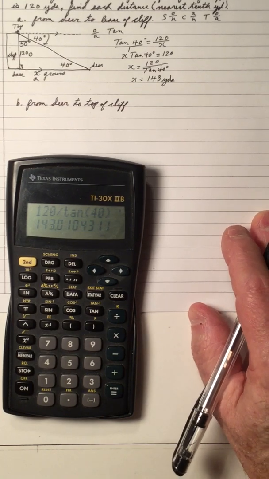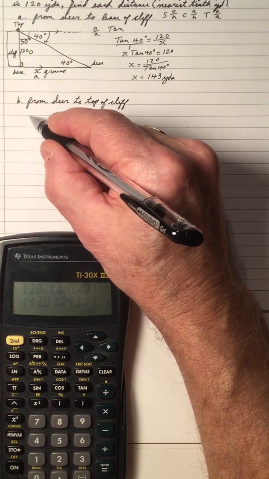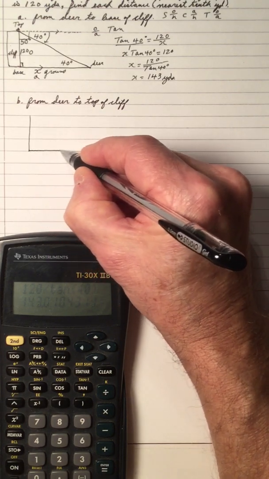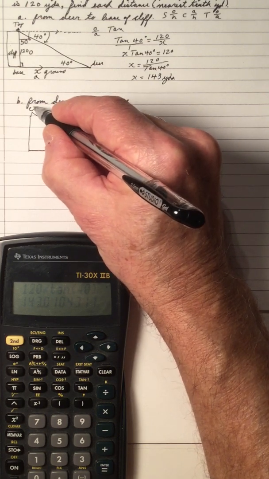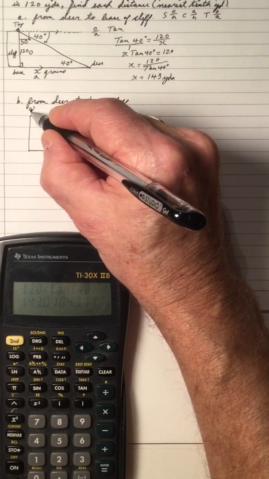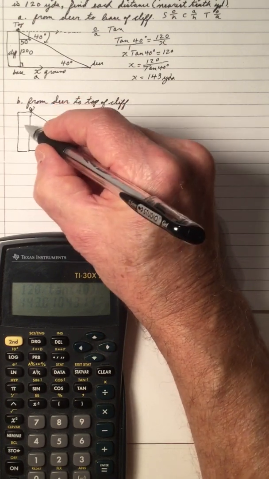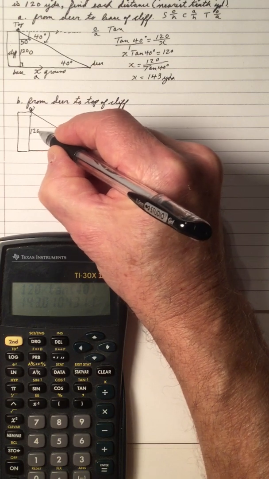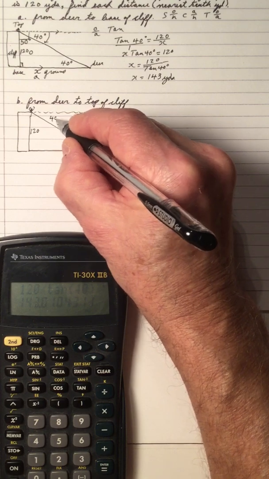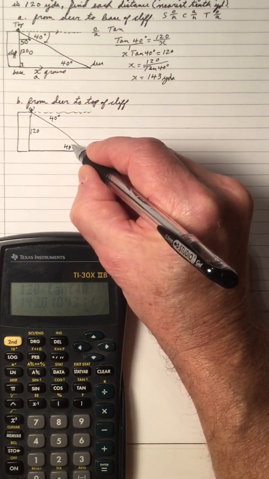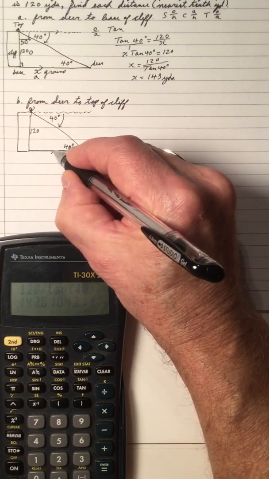Let's draw the diagram again now. I'm going to draw the same diagram. I don't want the two of them to get confused. So there's the plane. Oh, sorry, it's the top of the cliff. I was just thinking about the previous one I did. There's the top of the cliff, and the cliff is 120 high, and it's making an angle of depression of 40 degrees. Angle of elevation is 40 degrees, and they're parallel to each other.